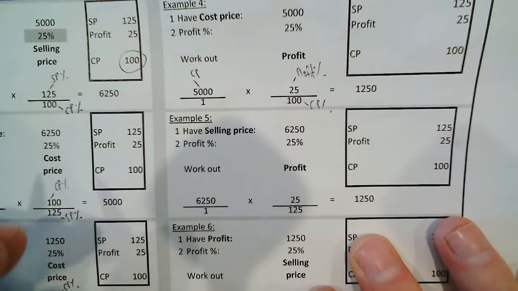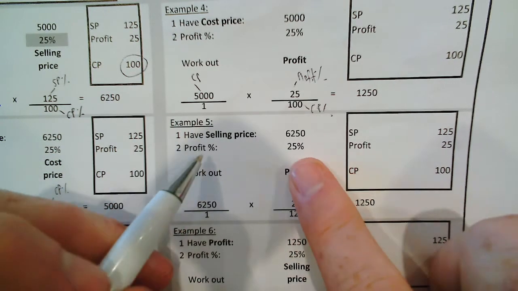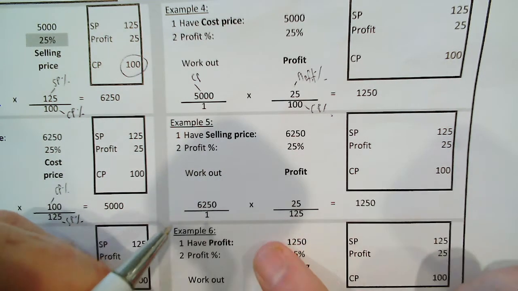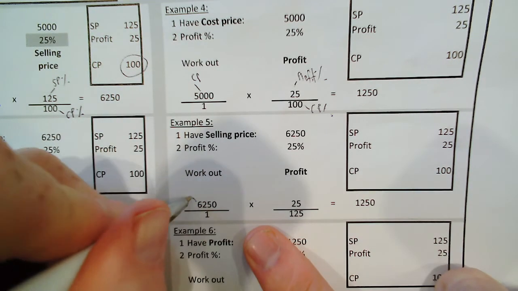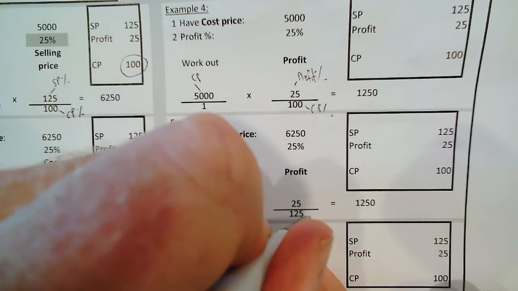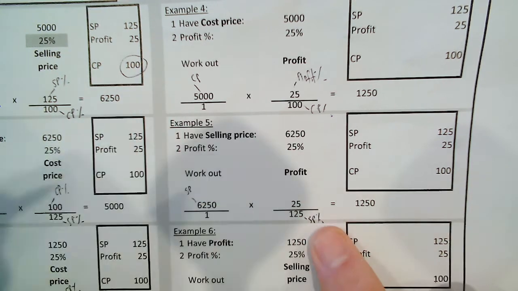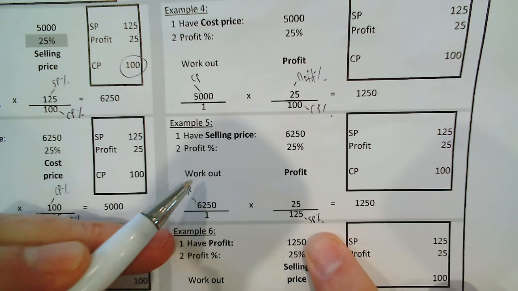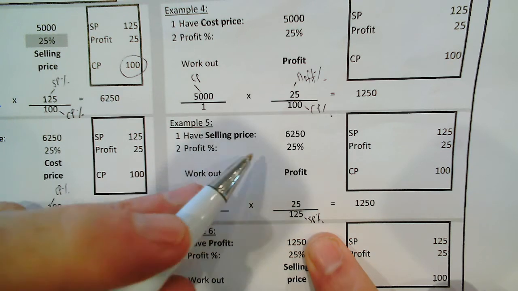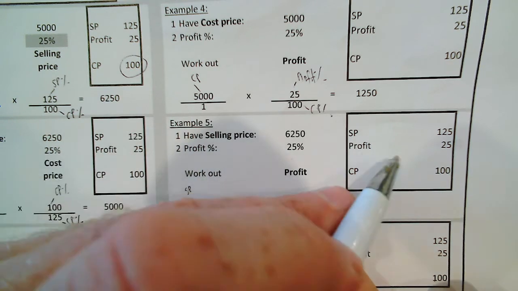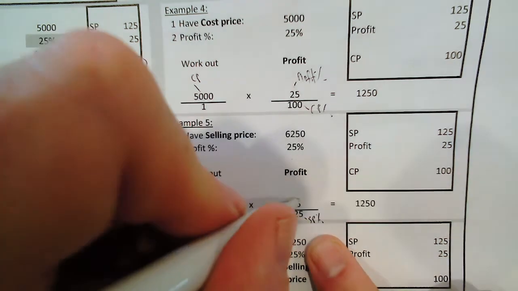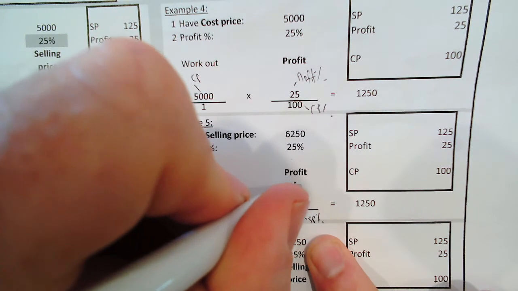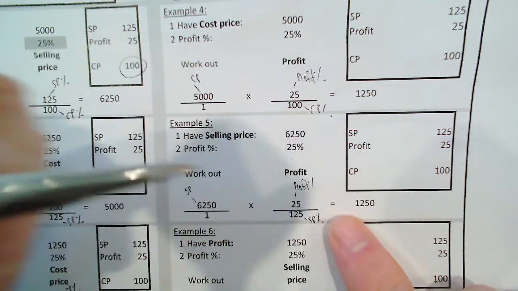Second last example of this worksheet. I have the selling price 6,250 over 1. This is the selling price, so I must put the selling price percentage at the bottom. What I want to calculate, I want to calculate the profit. So the profit is 25, so I put the 25 profit that I want to calculate at the top.